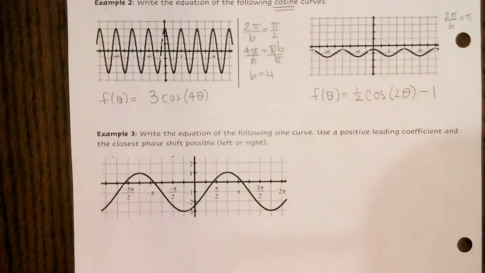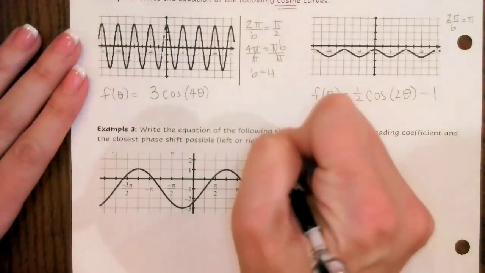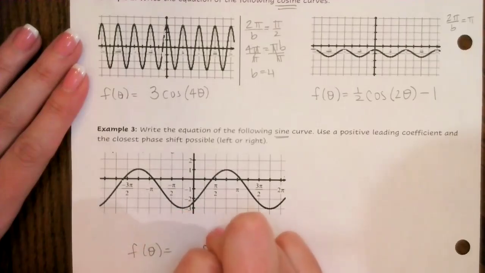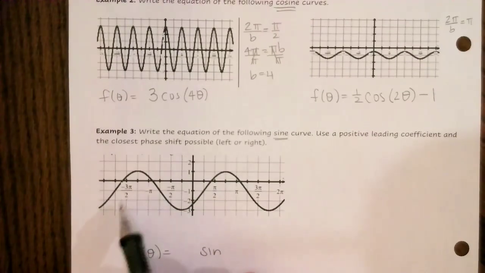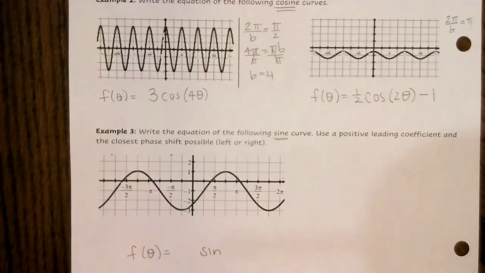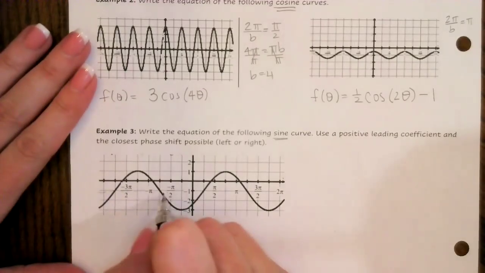All right, for this next one, it says write the equation of the following sine curve. Use a positive leading coefficient and the closest phase shift possible, left or right. All right, so here we go. In this case, they said sine curve, so I know I want to use the sine curve. You can make a cosine that will give you this graph. Just like up here, you can use a sine curve, but you want to look at those details when taking the test. All right, so our midline for this one is right here at -1.